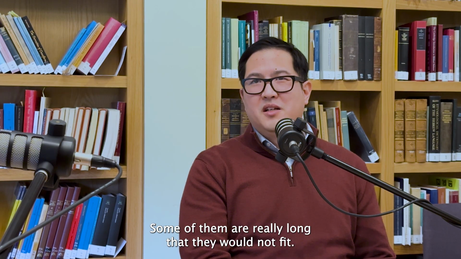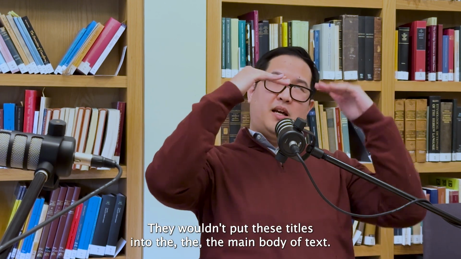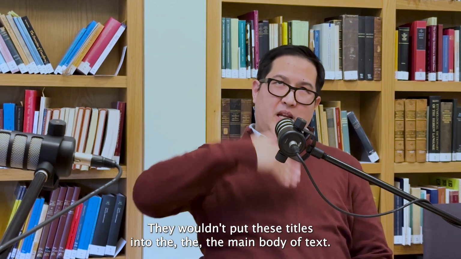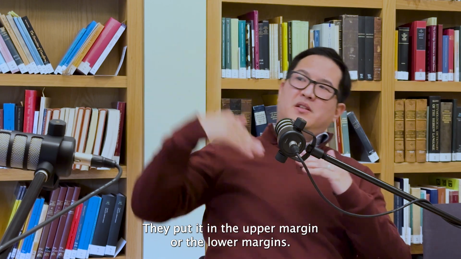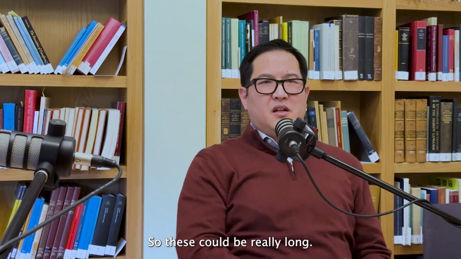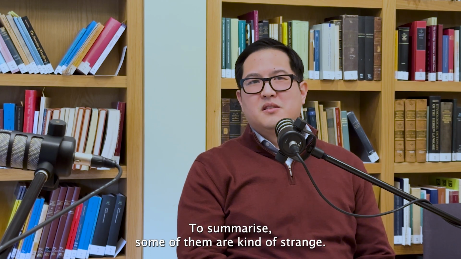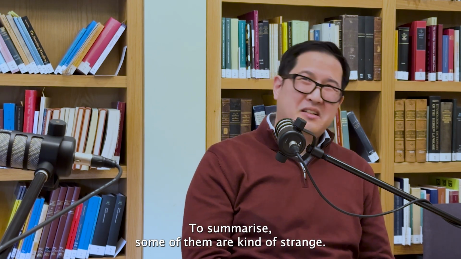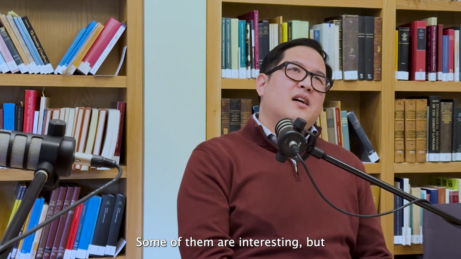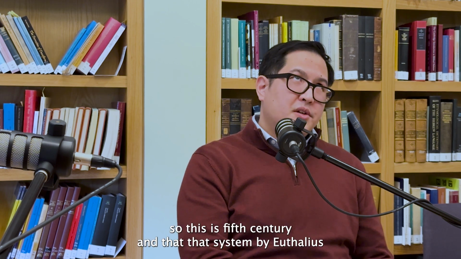Some of the titles are really long, so they would not fit. They wouldn't put these titles into the main body of text. They put them into the upper margin or the lower margin. I see. Okay. So these could be really long. I mean, they could be 20 or 25 words long, titles to summarize. Some of them are kind of strange. Some of them are interesting. But so this is the 5th century.